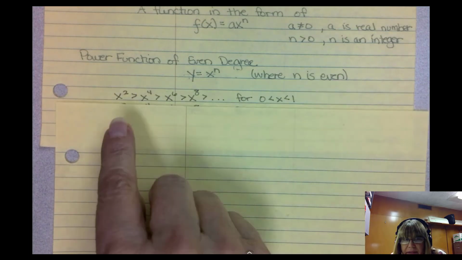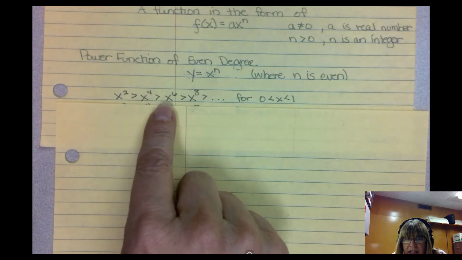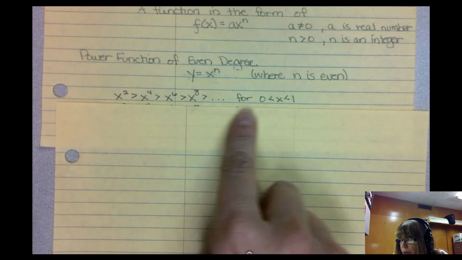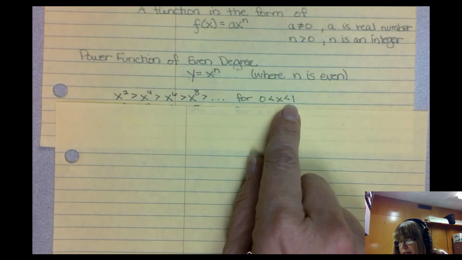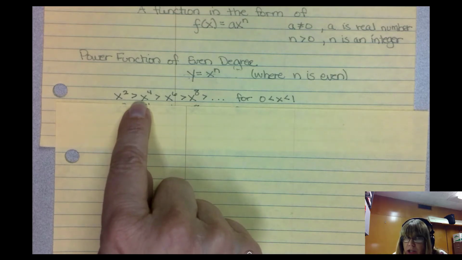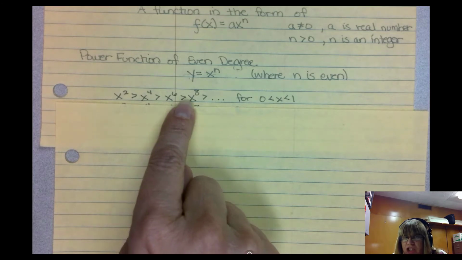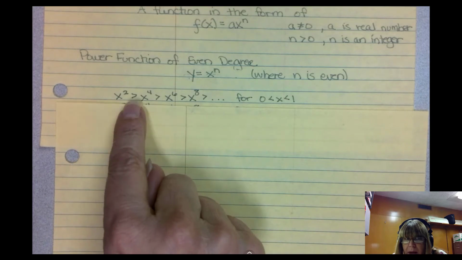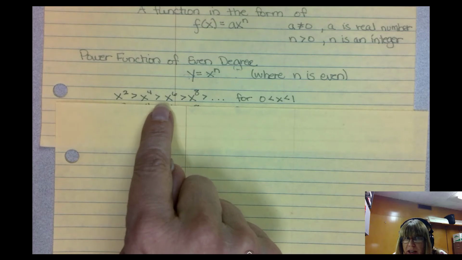When n is an even value, x squared is greater than x to the 4th, is greater than x to the 6th, is greater than x to the 8th, and so on, when our x value is somewhere between 0 and 1. And this makes sense, because if we have 1/2 squared, that's 1/4. That is certainly larger than 1/16, which is certainly larger than 1/64, which is certainly larger than 1/256. Because with fractions raised to a power, the higher the denominator is, the smaller the whole thing is.